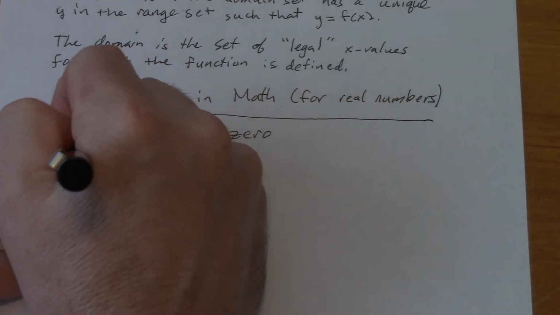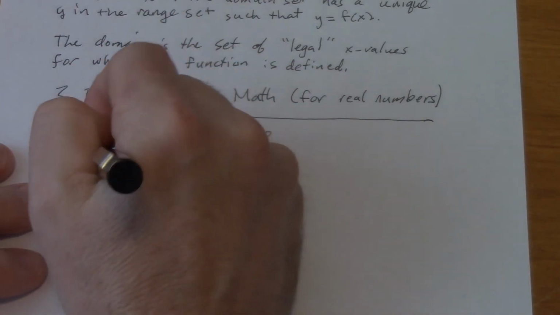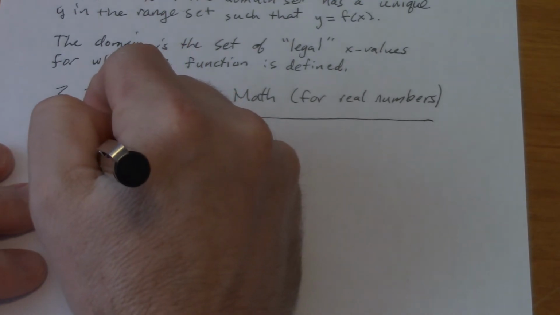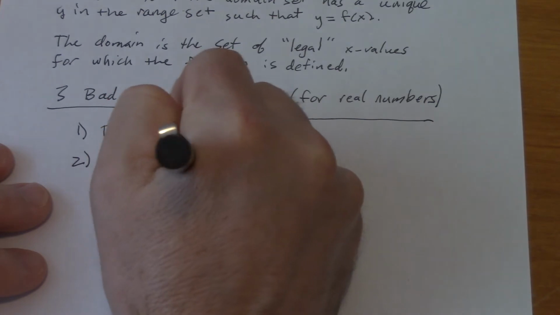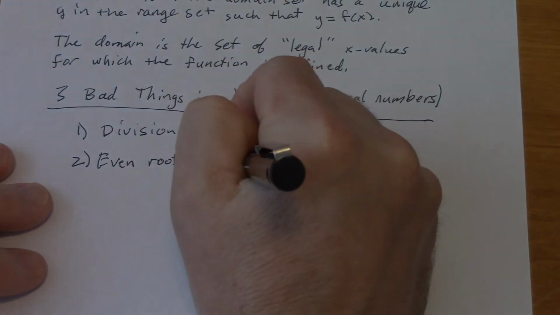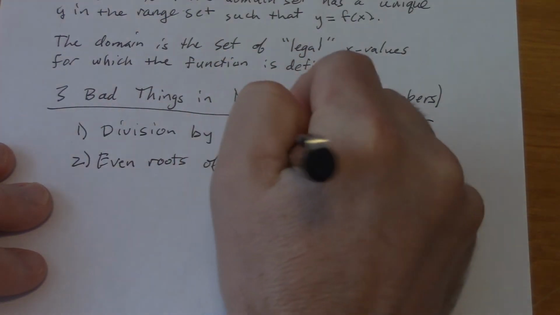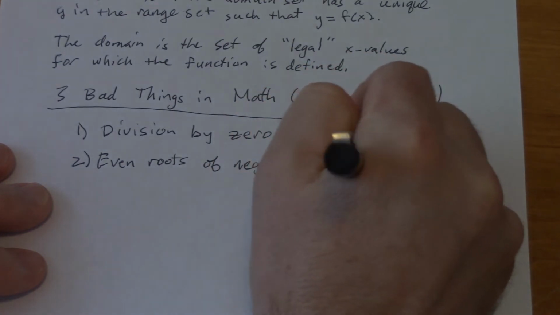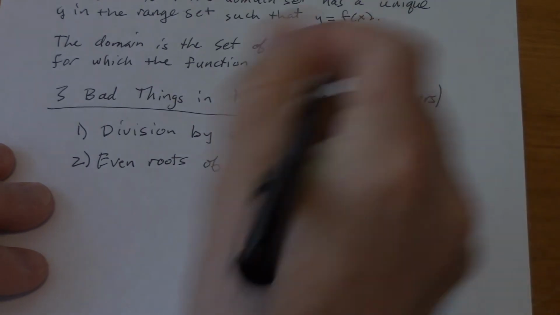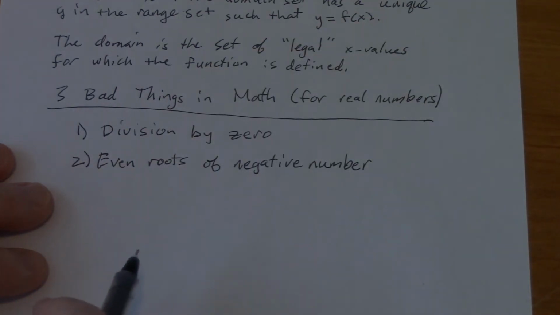Okay, second thing, we'll see if this is on your list. You might have mentioned square roots. It's not just square roots, it's any even root. So even roots of negative numbers. Now notice, we're saying even roots. So what about odd roots? Can you take the cube root of negative 1? Absolutely, it's negative 1. So odd roots don't have this problem.